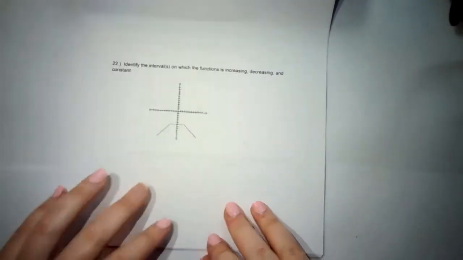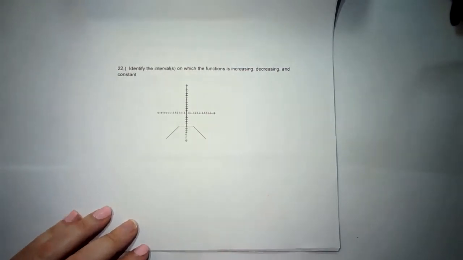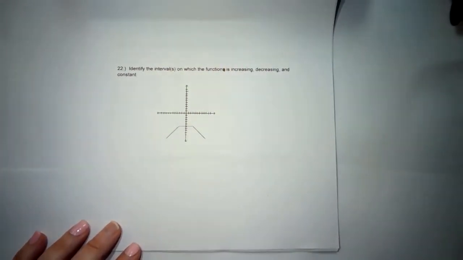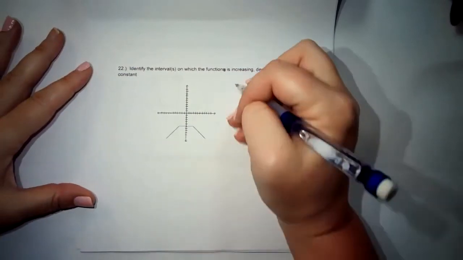All right. Let's look at 22. 22 is tricky. And let's talk about why. It shouldn't be, but it is. Okay. This says identify the intervals on which the function is increasing, decreasing, and constant. Okay, so it's multiple choice.